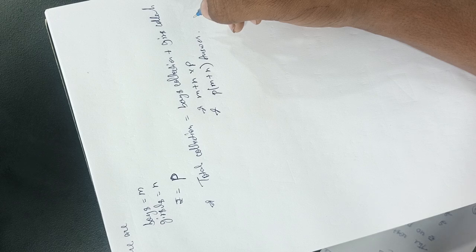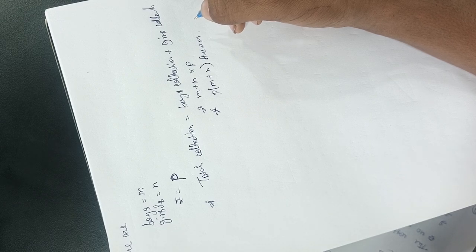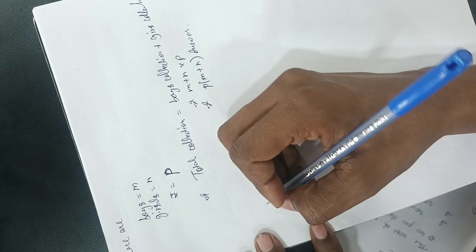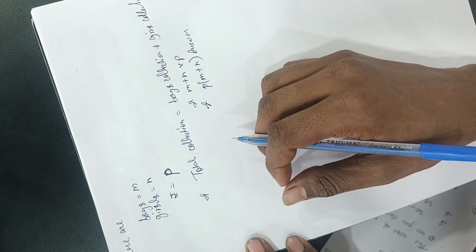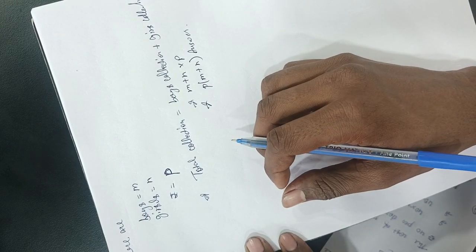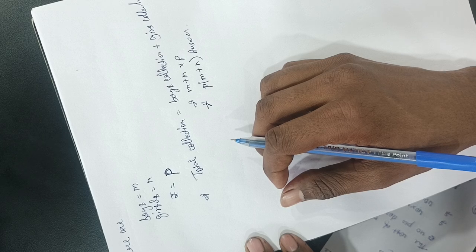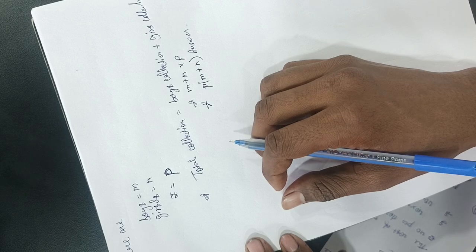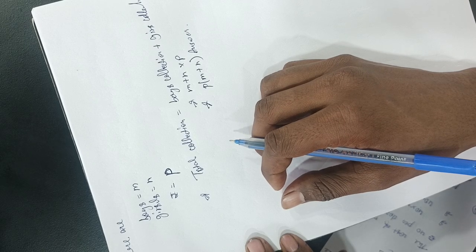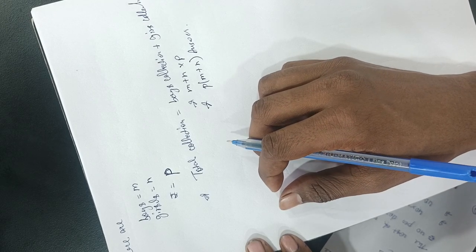Okay, now this is the fourth question. We observe the following number patterns and write the generalized algebraic expression for n number of terms. Also find the 11th and 12th term.